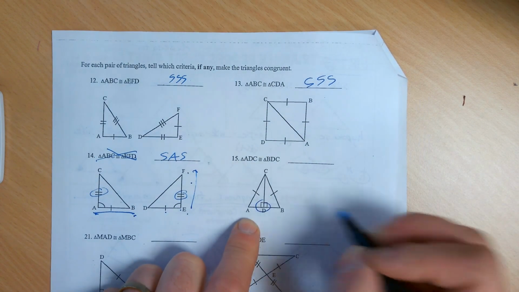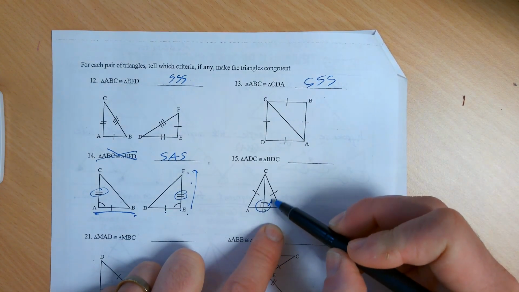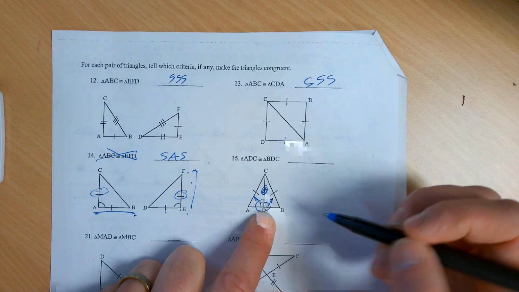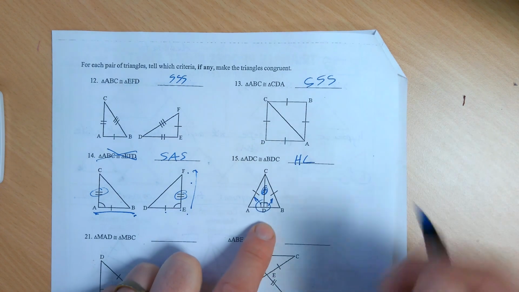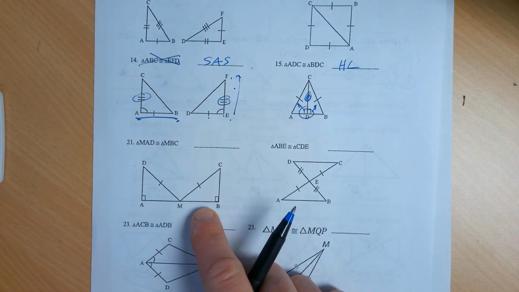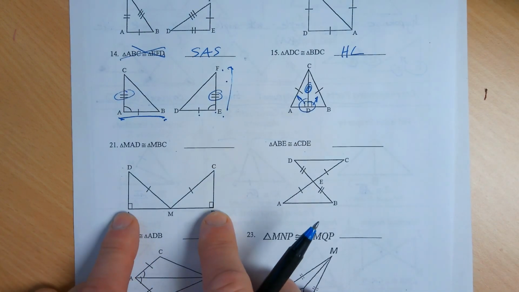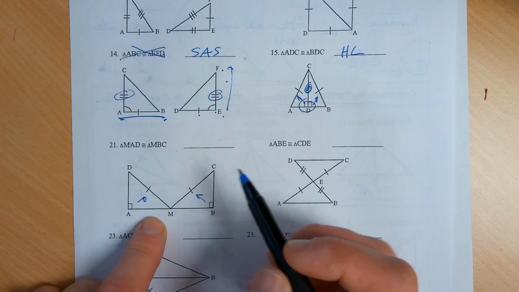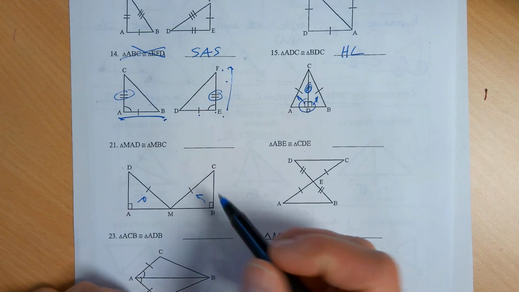Ooh, 90-degree boxes. So, do we know the hypotenuse? Yes. Do we know a shared leg? Yes. Hypotenuses match. We got the 90, this is hypotenuse leg. This one, it's 90s, and we know the hypotenuse, and we don't know the leg.